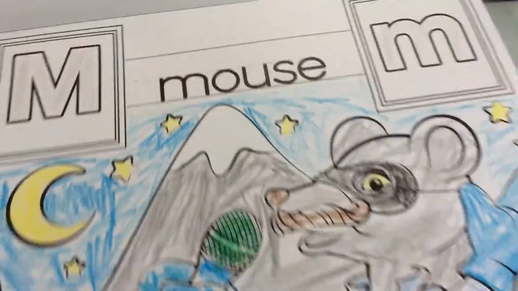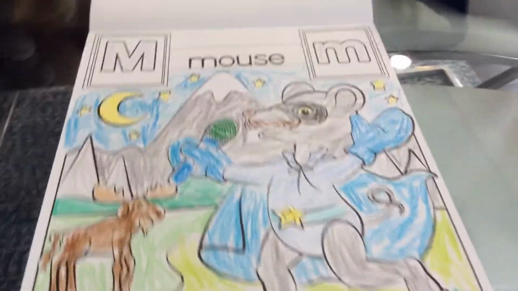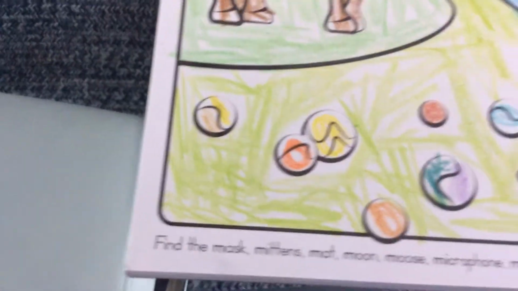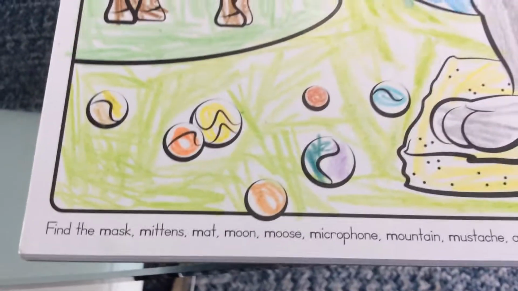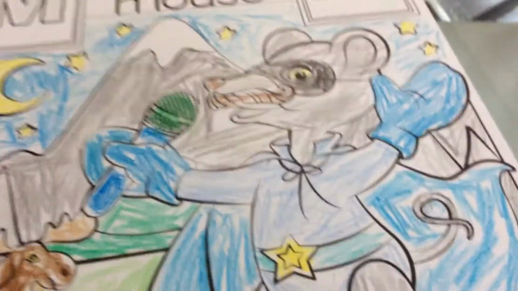M. M is for mouse. This mouse is a star. All right, let's see what we need to find. Find the mask, mittens, mat, moon, moose, microphone, mountain, mustache, and marbles.